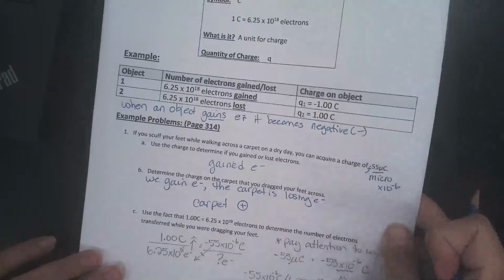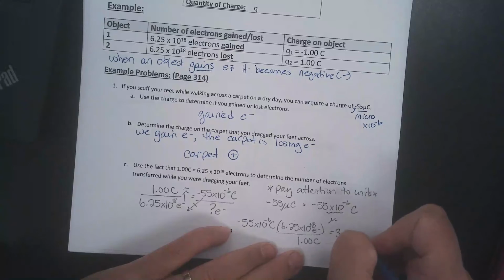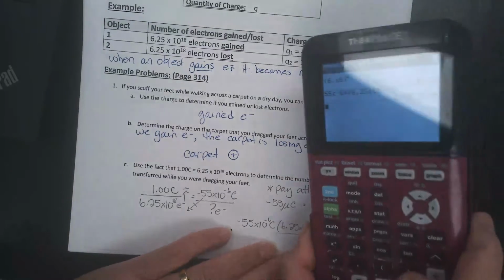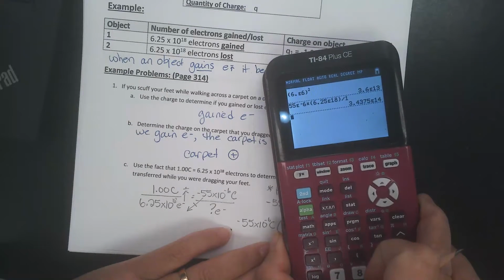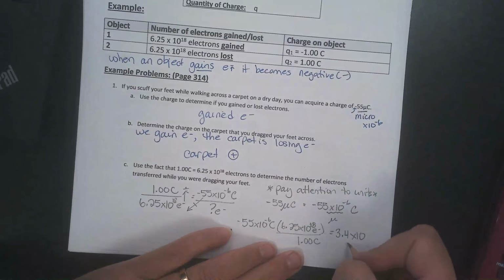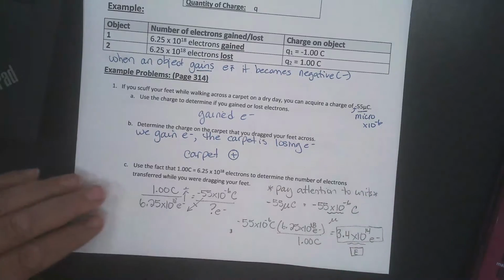My answer is going to be 3.4 times 10. This is that second EE. So it says 3.44 times 10 to the 14. E stands for times 10. On your calculator, this is the E. 14 electrons. Okay?